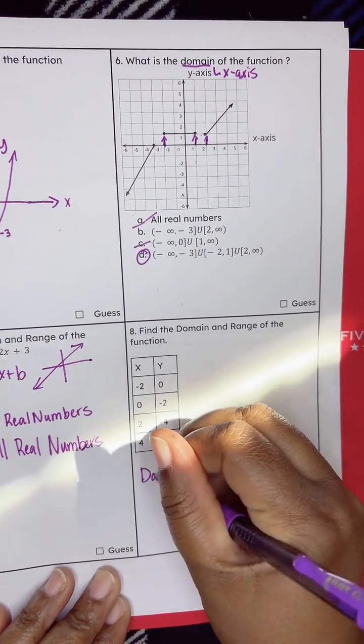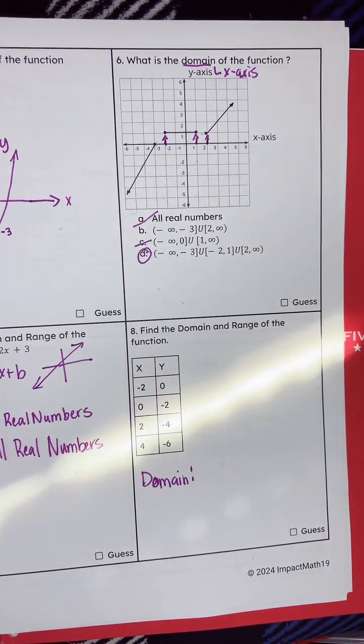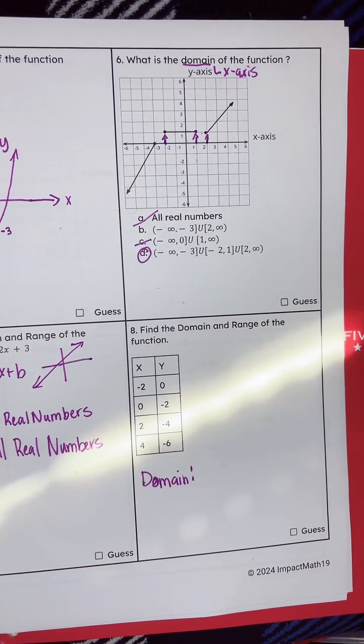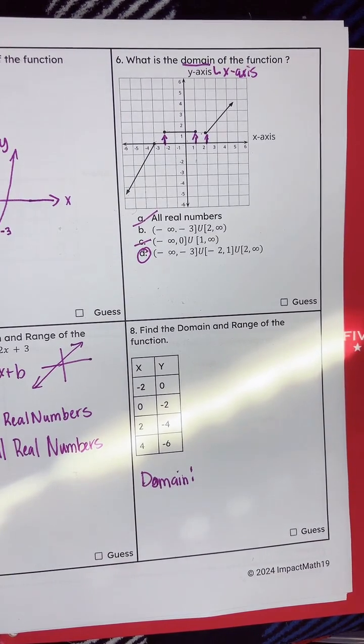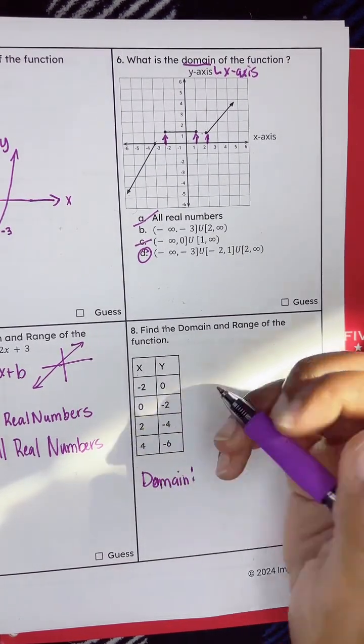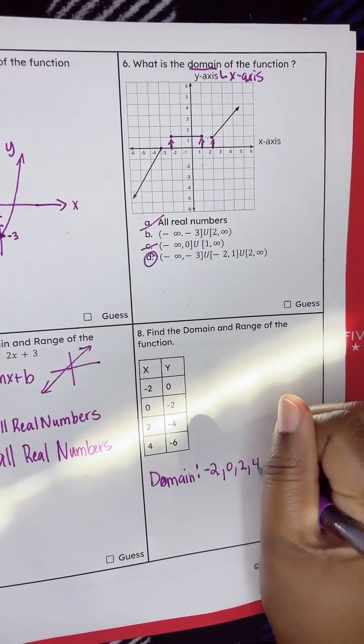So let's find the domain and range of the function. So what is the domain? -2, 0, 2, 4. Beautiful. Remember, you got to know what domain means. It means for the x's. So we're just listing them off: -2, 0, 2, and 4.